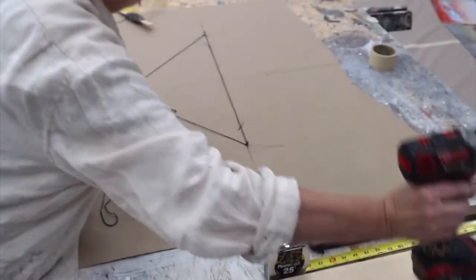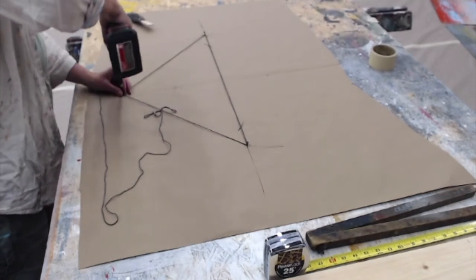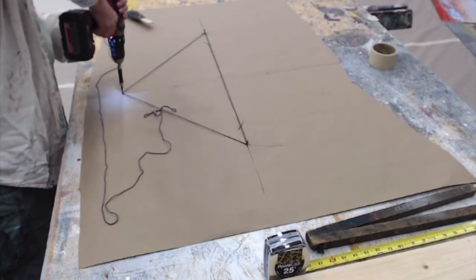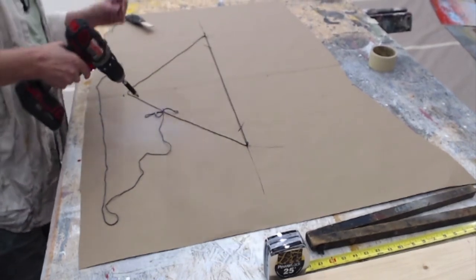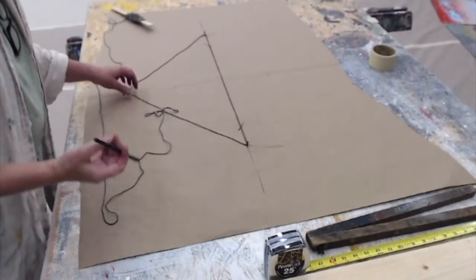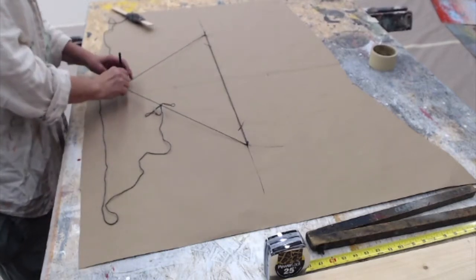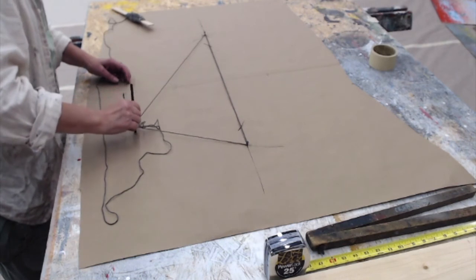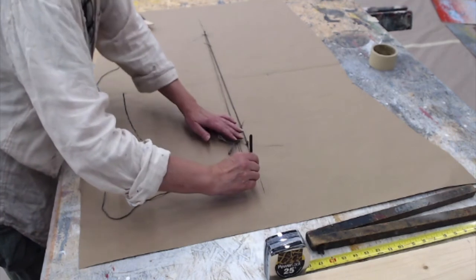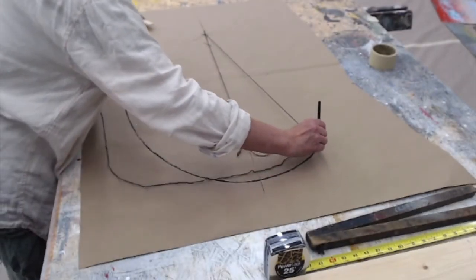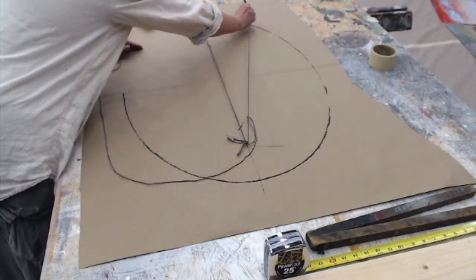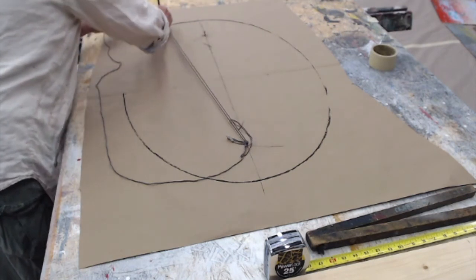Now I'm going to take this screw out. I'm keeping the screws in on the long axis of the oval. I'm going to take my charcoal, and all I have to do is go around. You want to make sure the string catches the screw, and I simply go around.